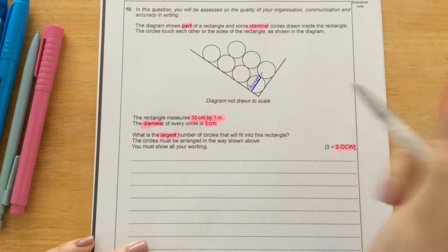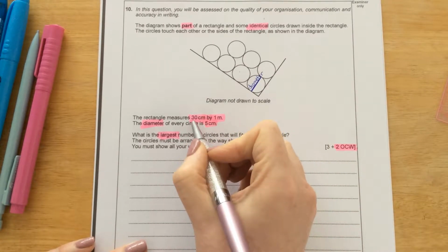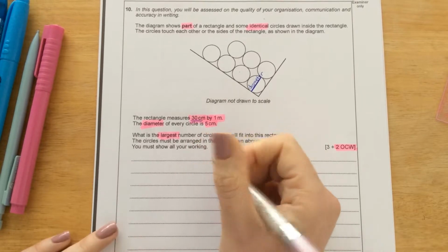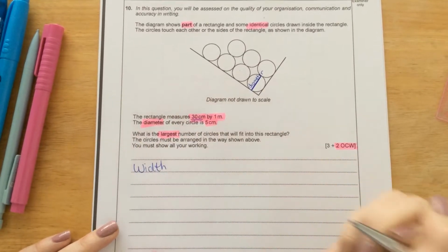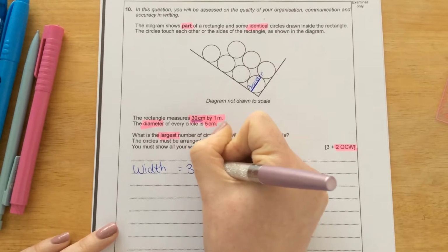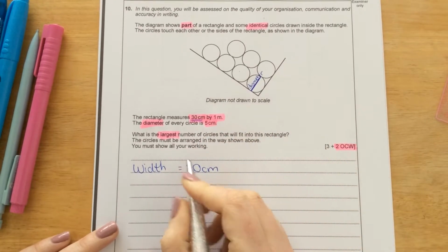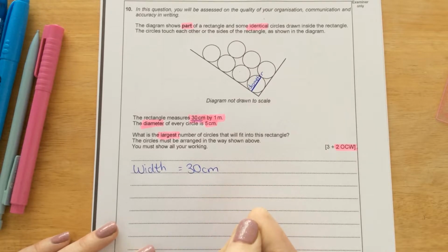So if we look at the width first, so that would be the 30 centimetres. So how many circles will I fit into that width of 30 centimetres?